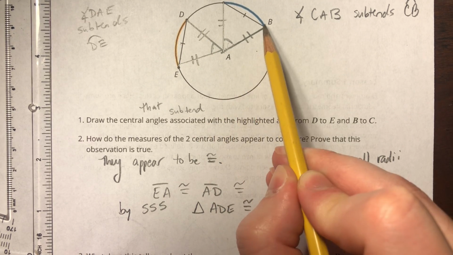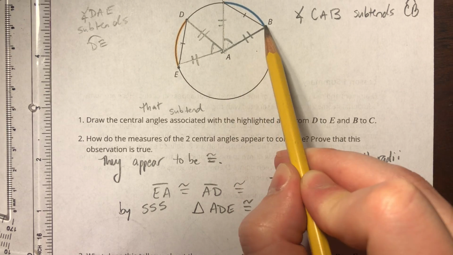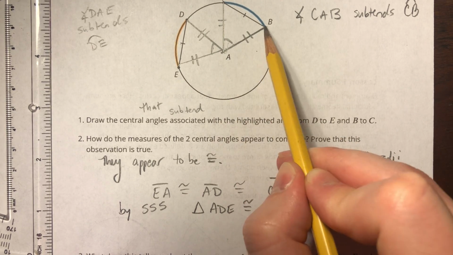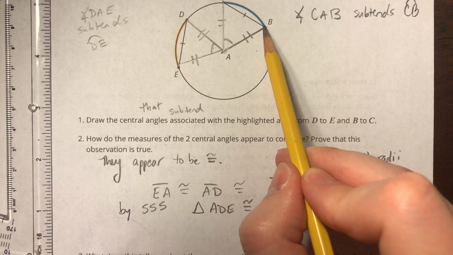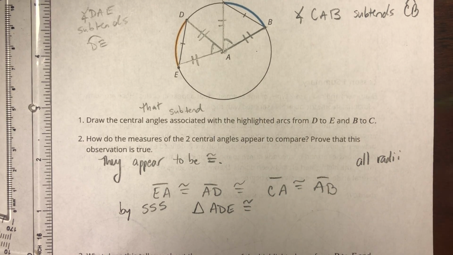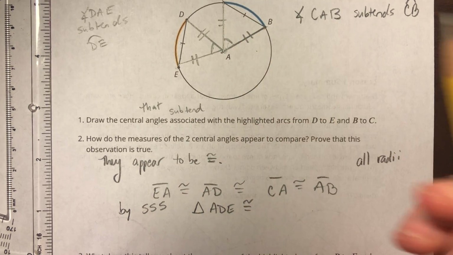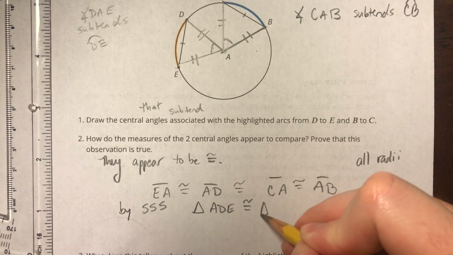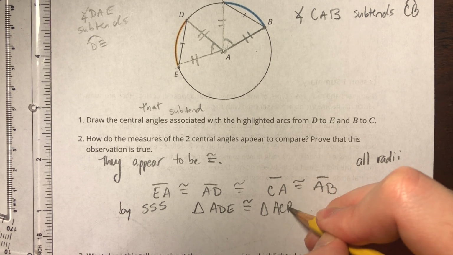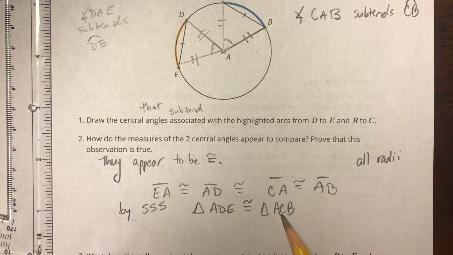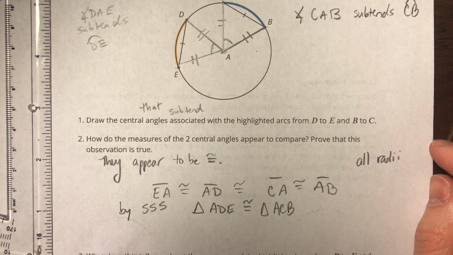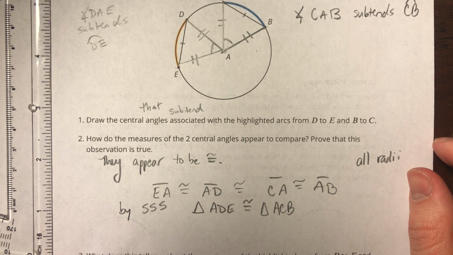Since it's isosceles, you could go ABC or ACB. The original went from ADE, so let's do ACB, just to look symmetric. But you could technically say ABC, and I think that would be just as valid since they're isosceles.